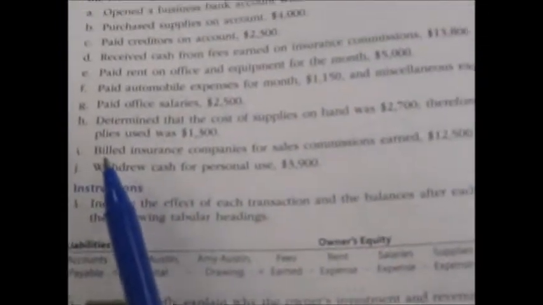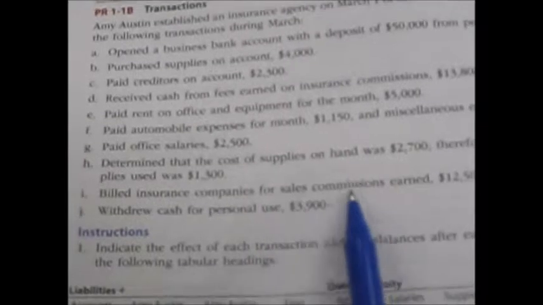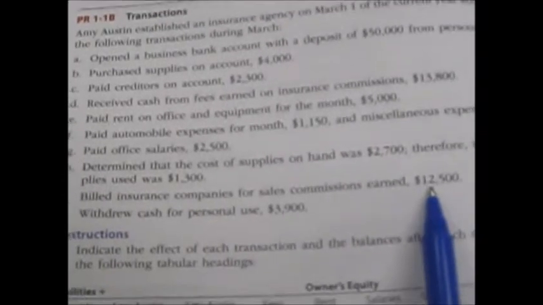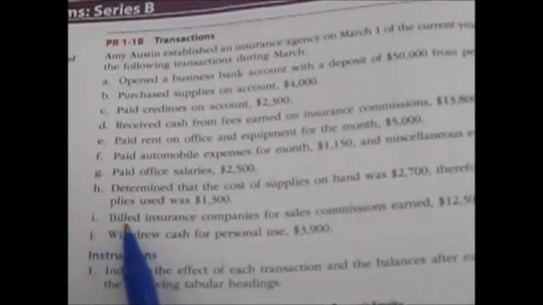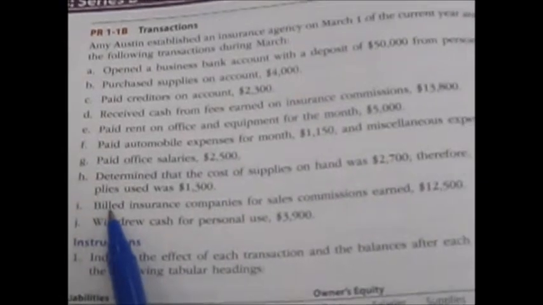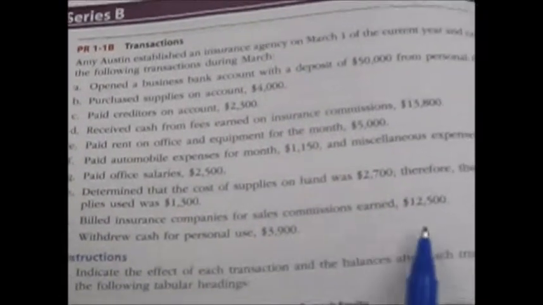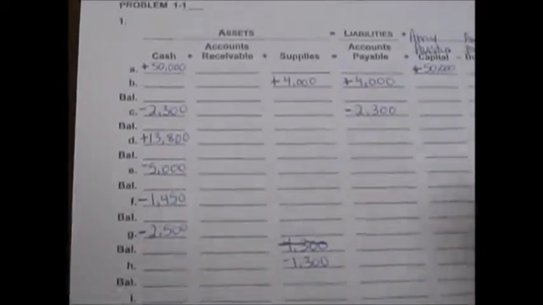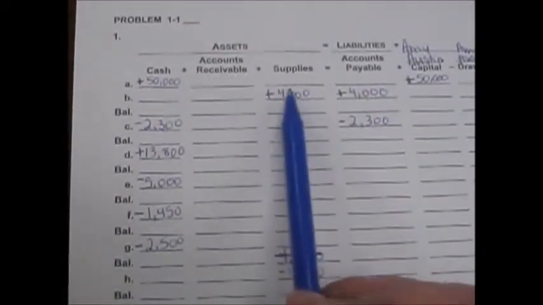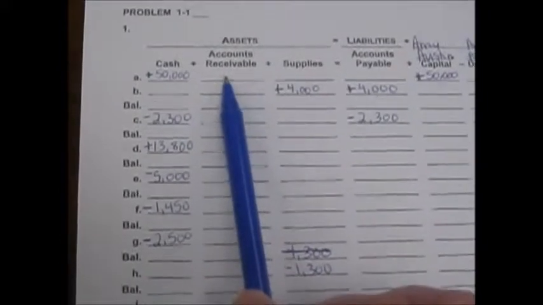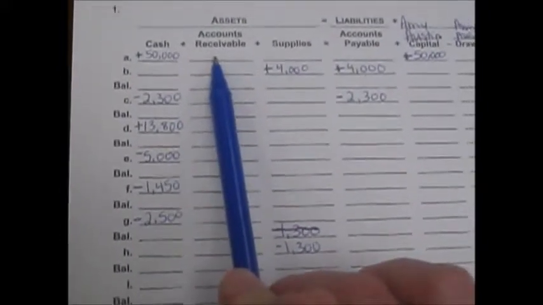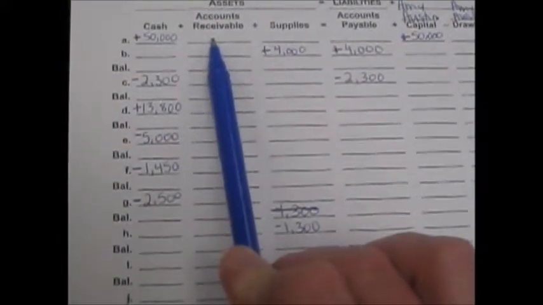Letter I, billed insurance companies for sales commissions earned $12,500. Now it says we billed them. It does not say we received any money. Okay, we sent them a bill to say you owe us $12,500. So if we look in our assets section, we haven't received cash, we haven't received supplies, but we do now have an accounts receivable. We have money that needs to come to us from someone else.